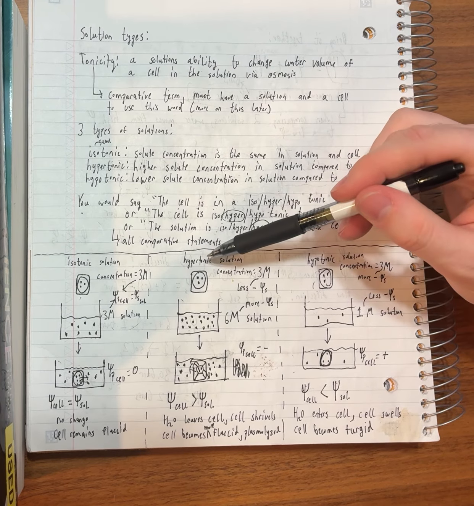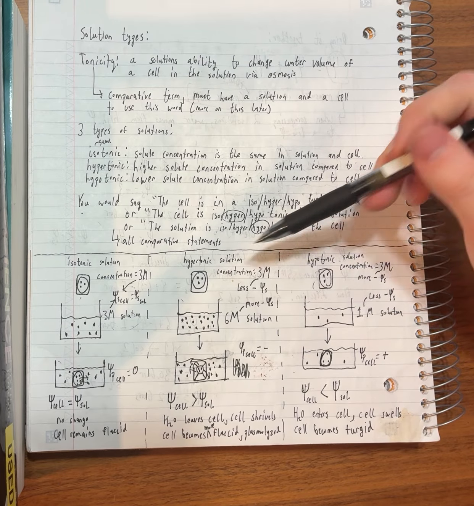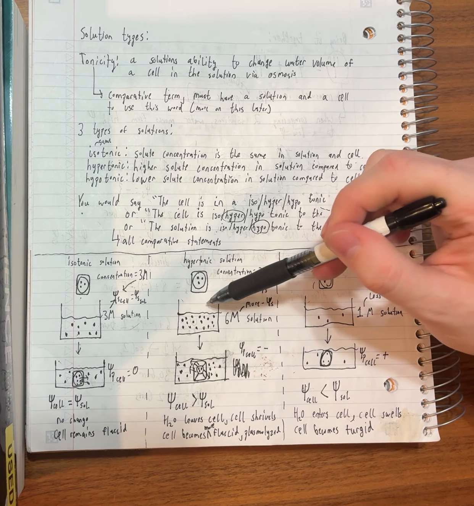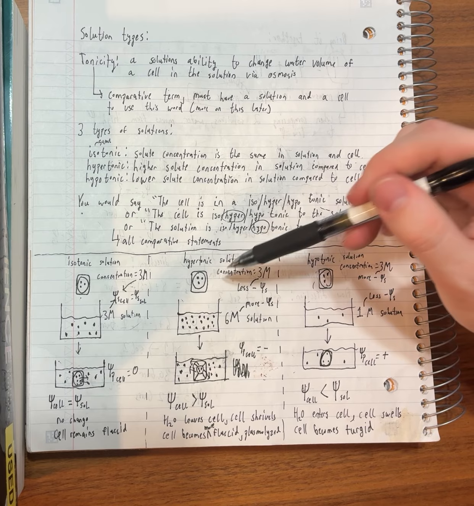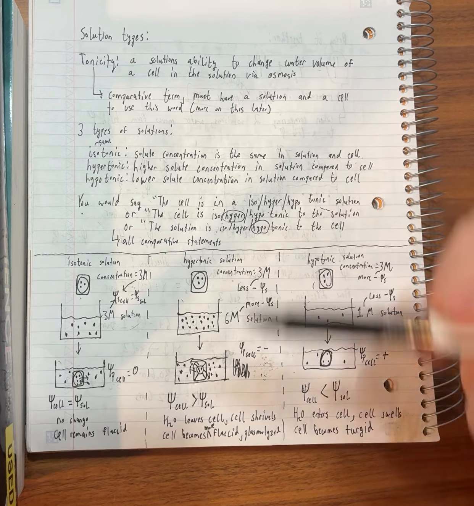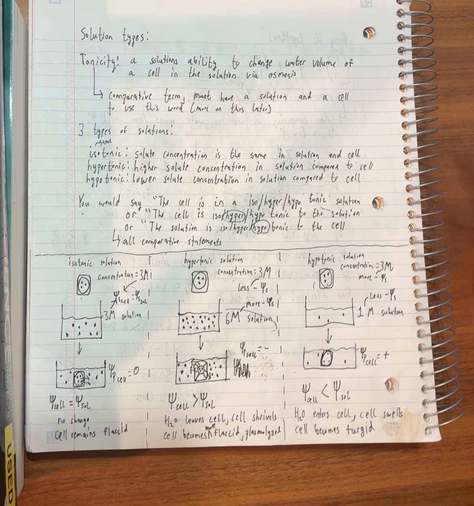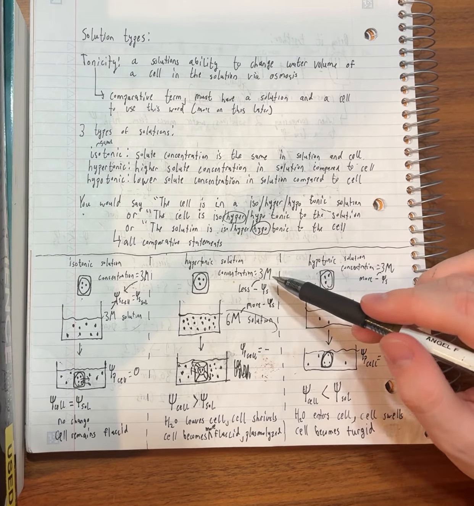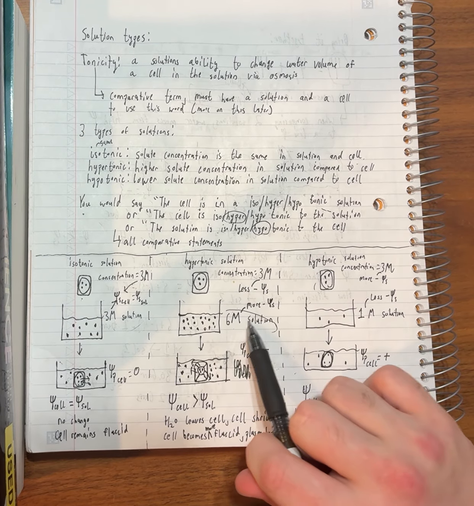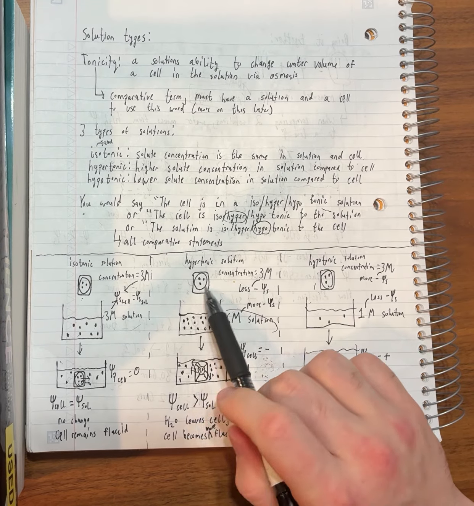Now let's talk about a cell that I put into a hypertonic solution. If I'm putting a cell in a solution that is hypertonic to the cell, that means the concentration of the solution is higher. So we still have our 3 molarity cell, and then we have a 6 molarity solution. There's much more salt in this water than there is in the cell.